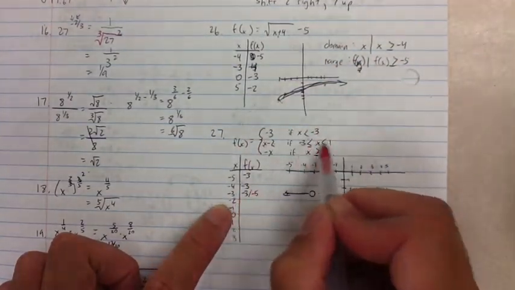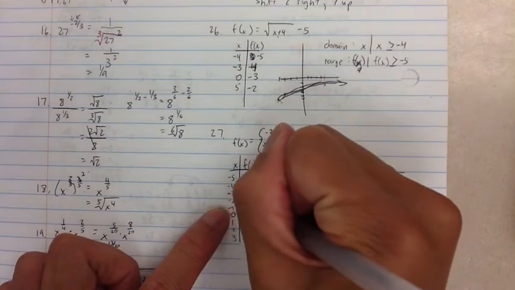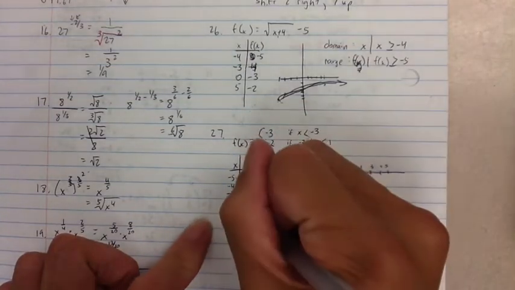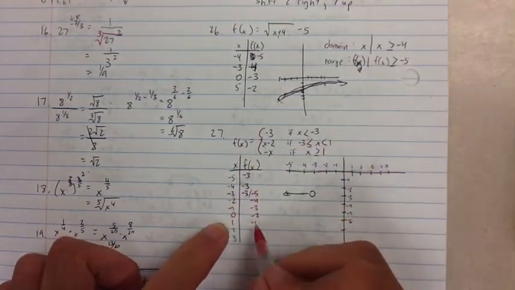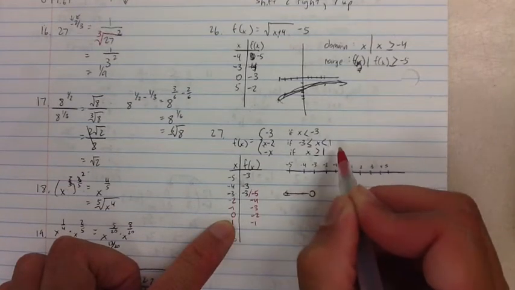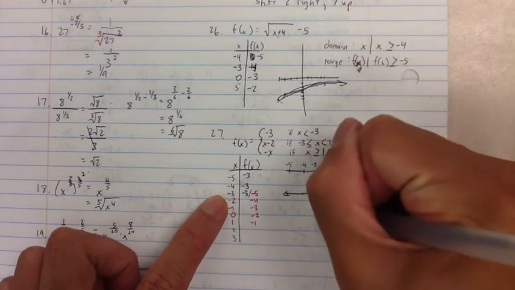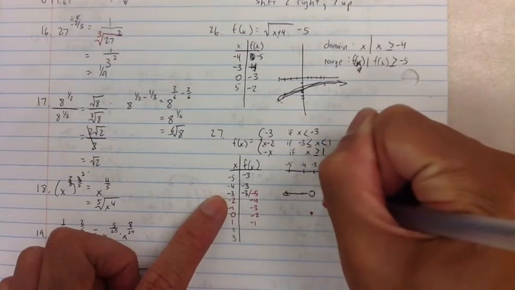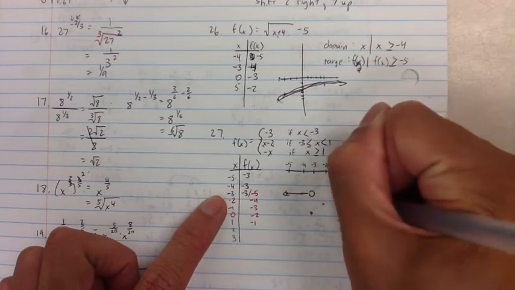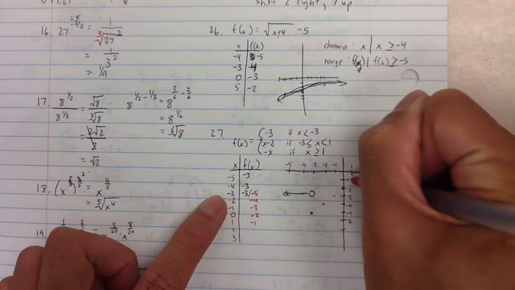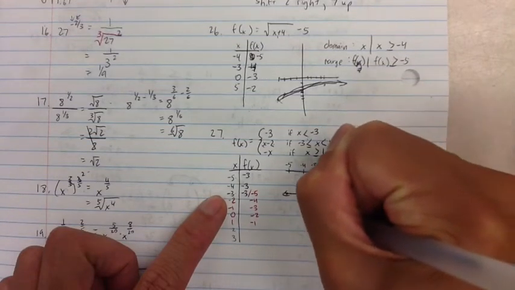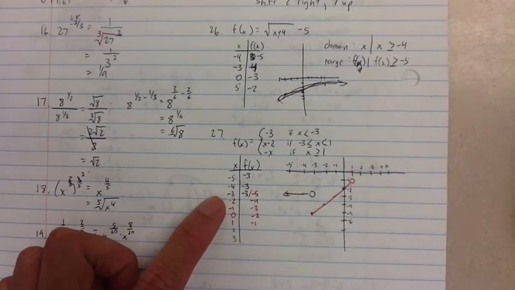I put a -2 in there, falls in here, so that's a -4. This is a -3. I put a 0 in, that's -2. I get a -1. Same thing. I know it's not equal to 1, but I need to know what happens at that boundary. So -3, -5, closed circle, -4, -3, -2, open circle on 1. So I see that that happens.